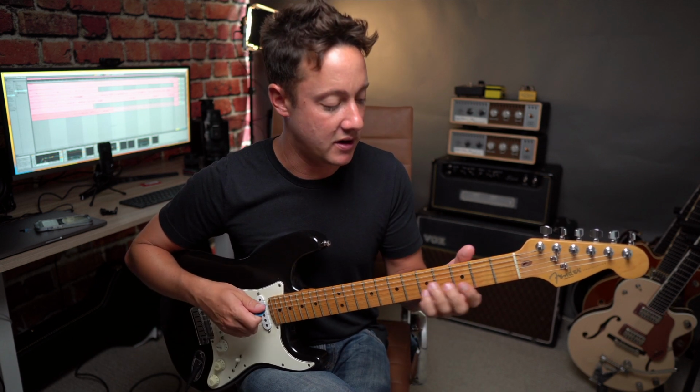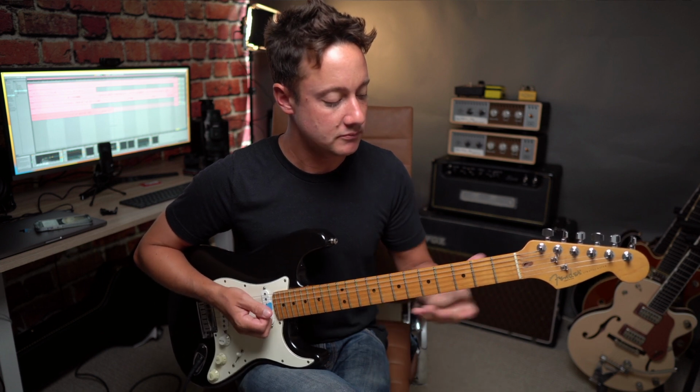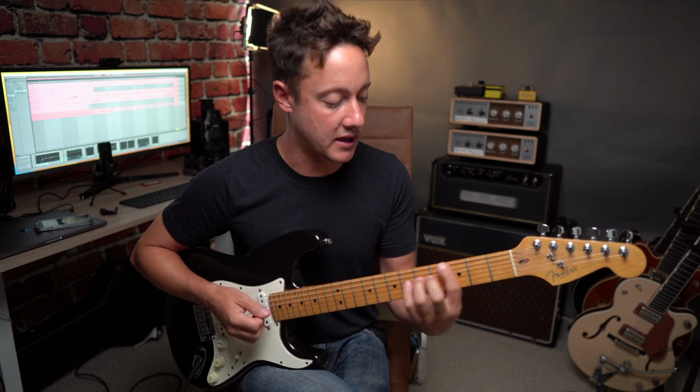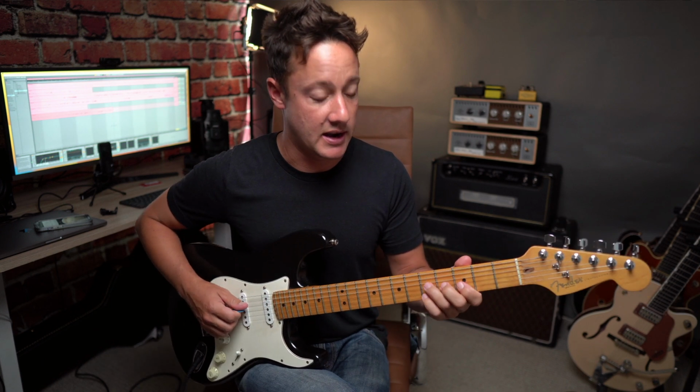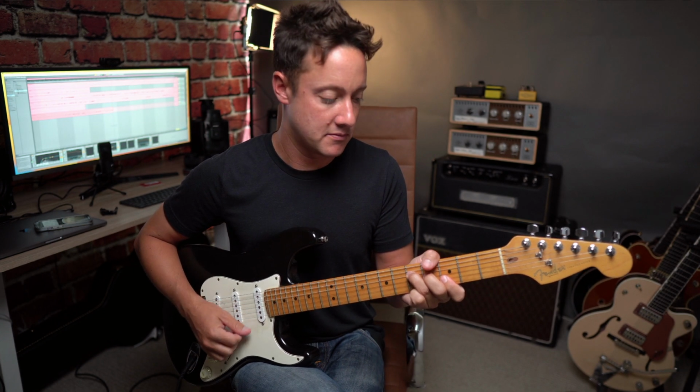So an alternate shape that you've seen in the book so far is right here, where I take this shape and I say, well, I'm going to put the root note here, and I'm going to build the G, B, D right there.